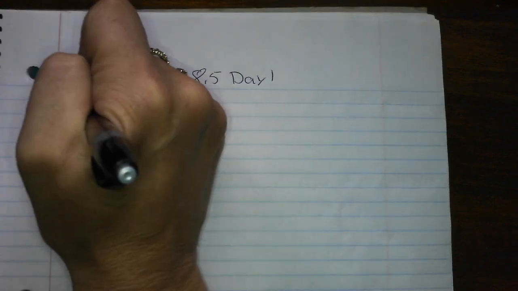All right, 8-5, day 1. We are moving into three-dimensional calculus. We're going to be finding volumes of revolution. So we're going to start with something simple.